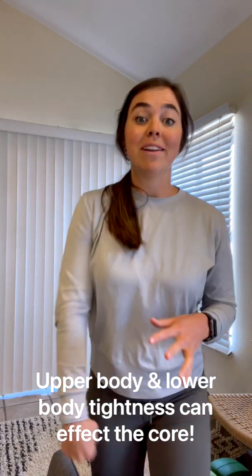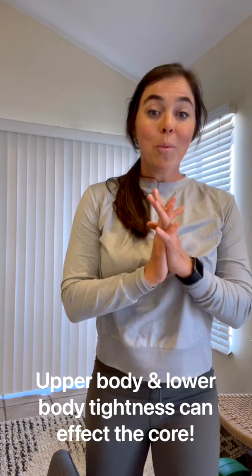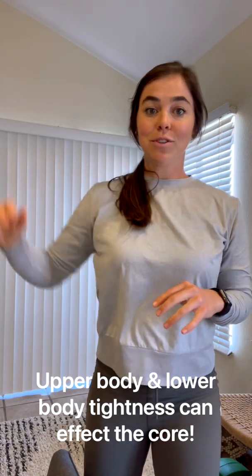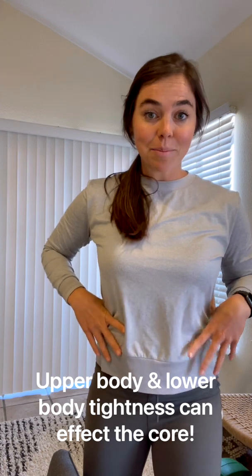As opposed to if you have a nice range of motion with your shoulders, you're nice and mobilized there, that's just going to use your shoulder muscles, and all of this stays in place.